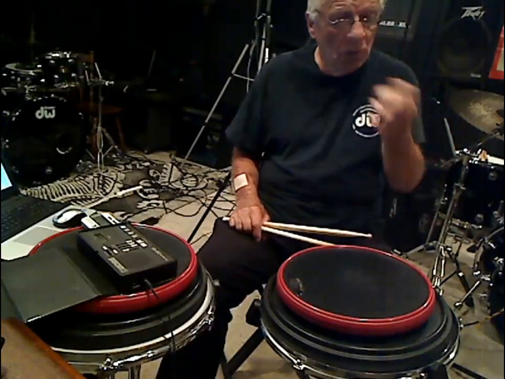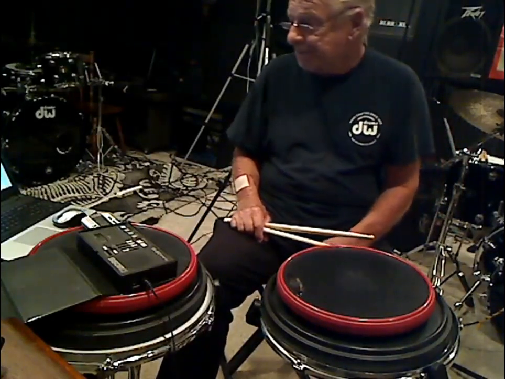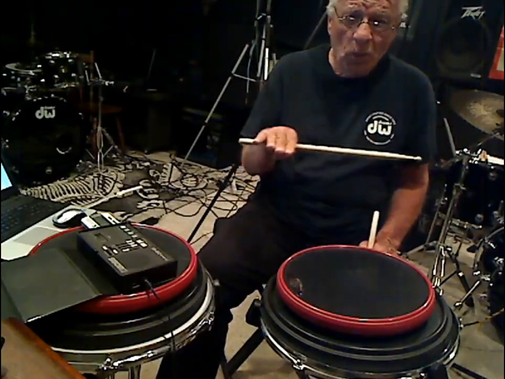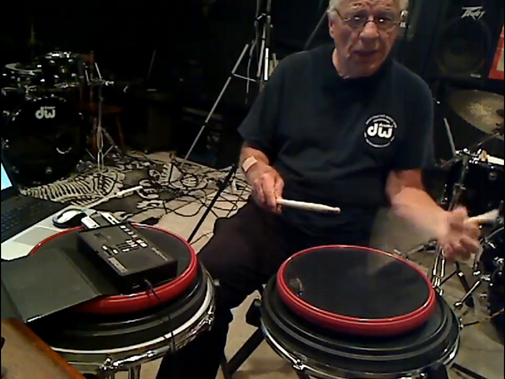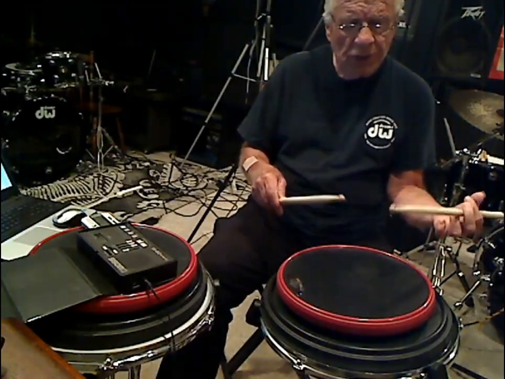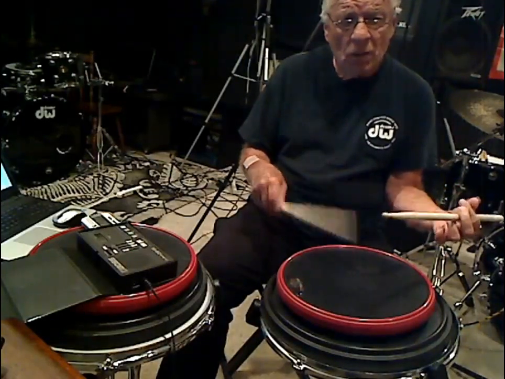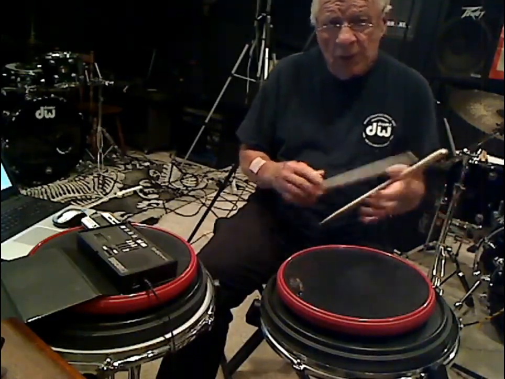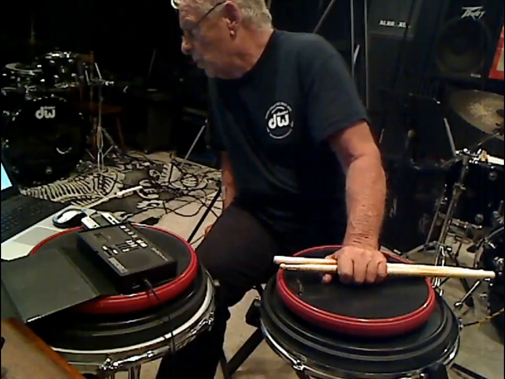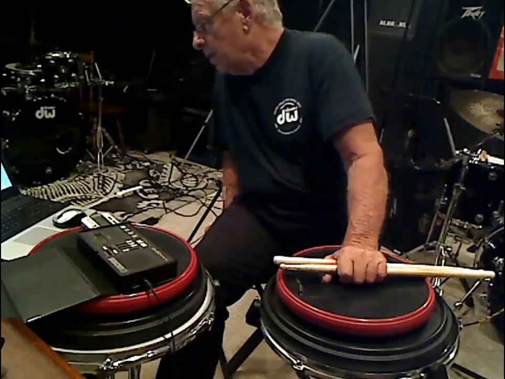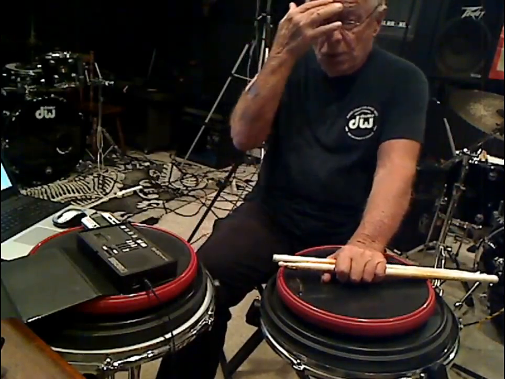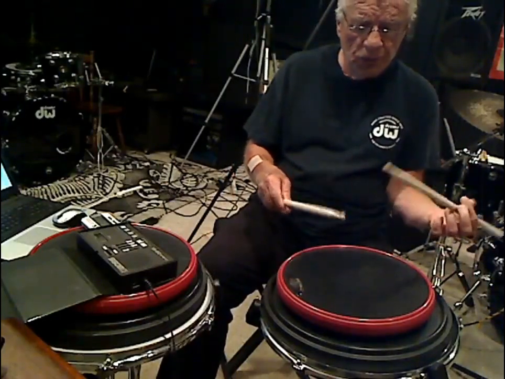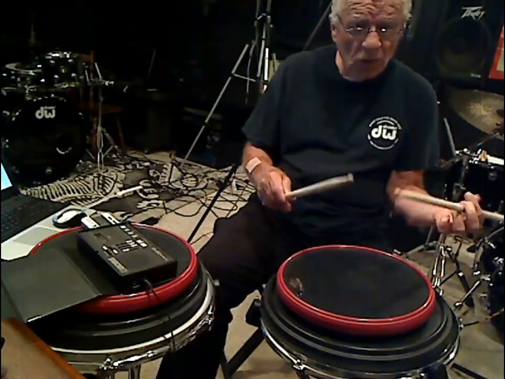Anyway, we're going to work with first the 8th note triplet. I'm going to play alternating strokes, starting with the right hand, at one level, no accents. 1 and the 2 and the 3 and the 4 and the 1, 2, 3, 4. What I just did was a measure or two of 8th note triplet. I was counting 1 and the 2, 3, 4.